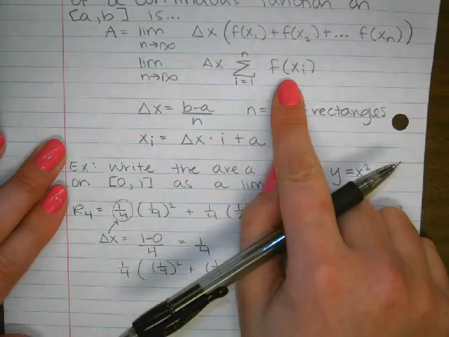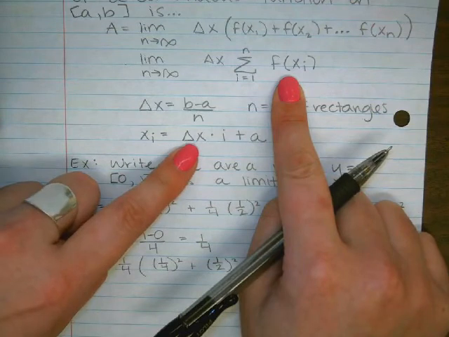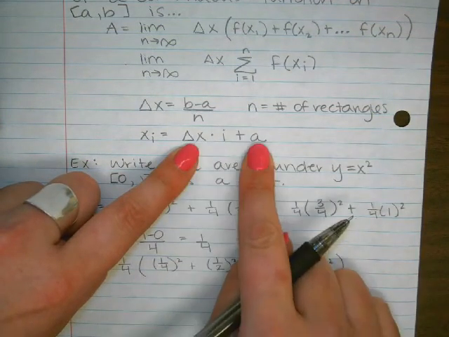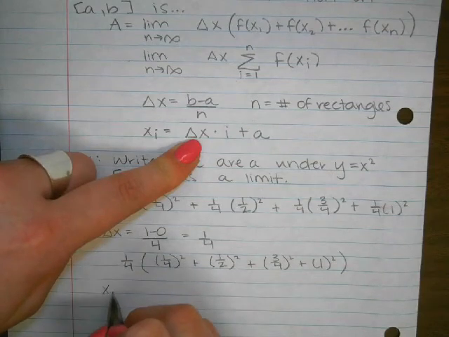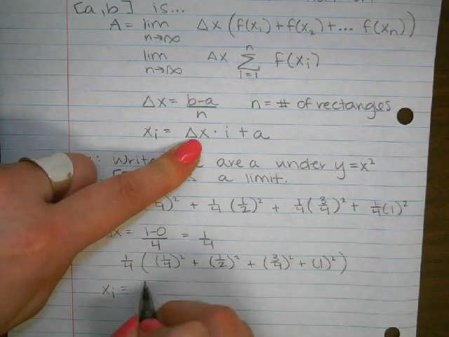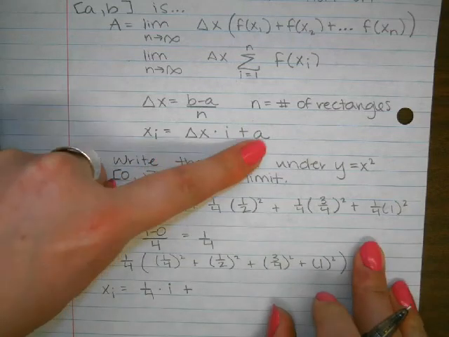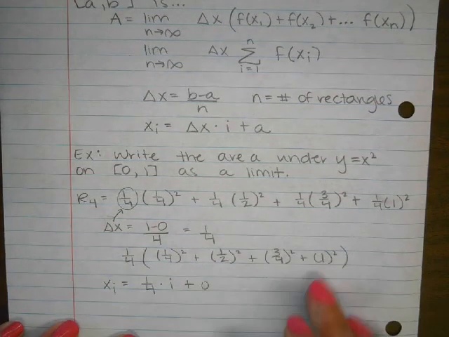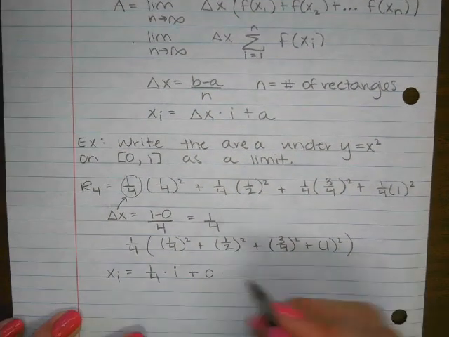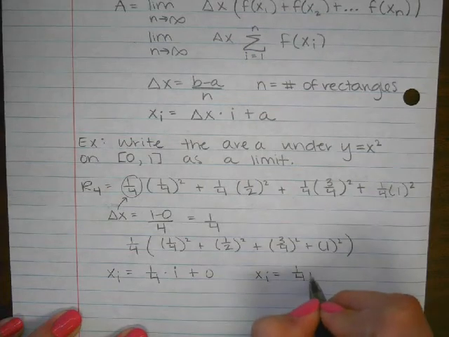So the way that we write down the pattern is we say x sub i is delta x times i plus the a value. So x sub i is delta x, which was 1/4, times i plus the lower bound, that's 0. So we have x sub i is 1/4 i.